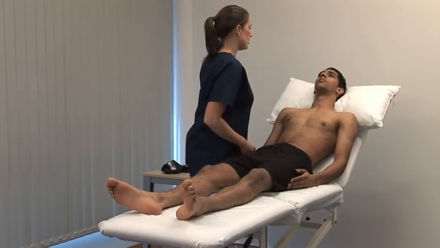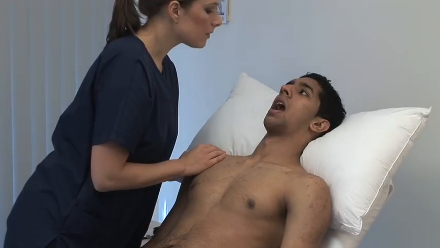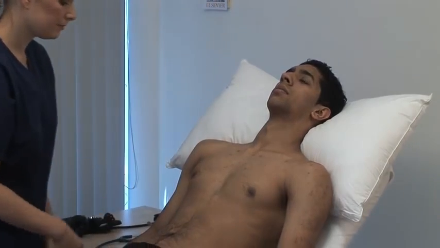I'm just going to have a look in your eyes. Look for xanthelasma, corneal arcus, and conjunctival pallor. Could you open your mouth for me? In the mouth, look for central cyanosis under the tongue and dental caries that can precede bacterial endocarditis.